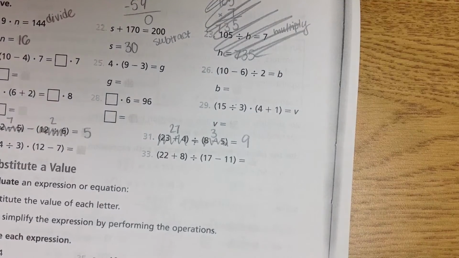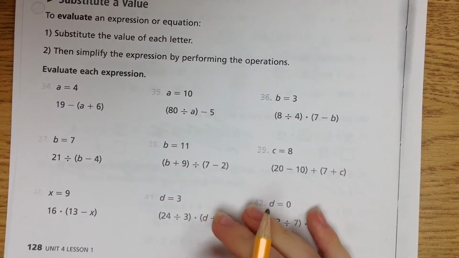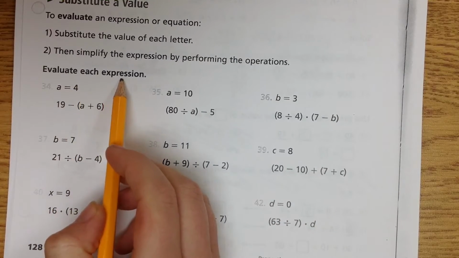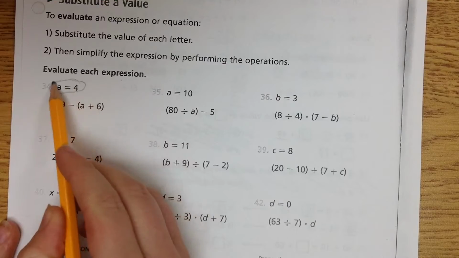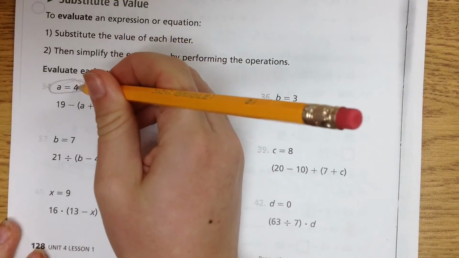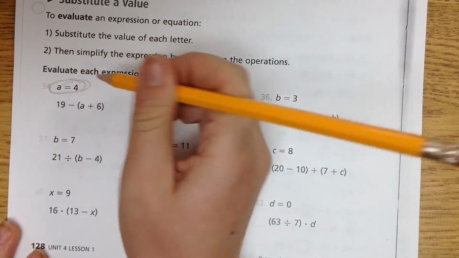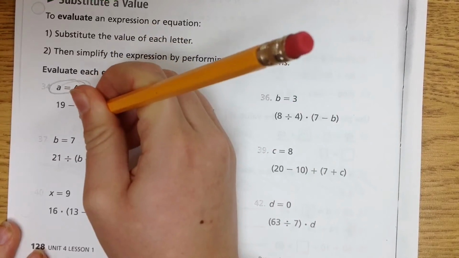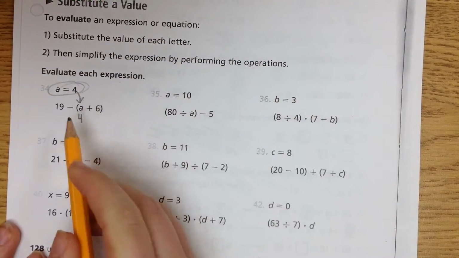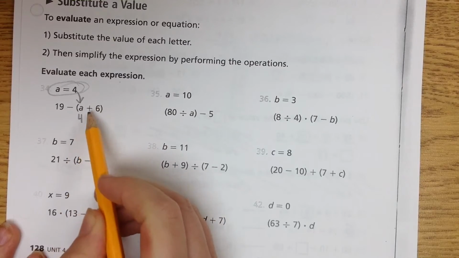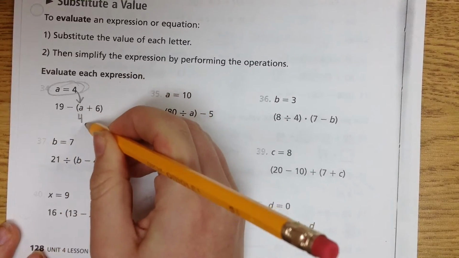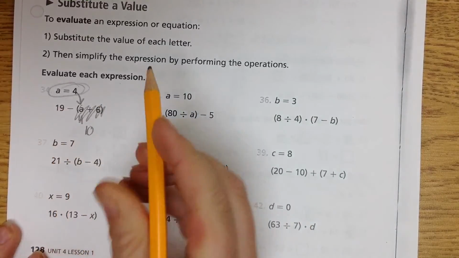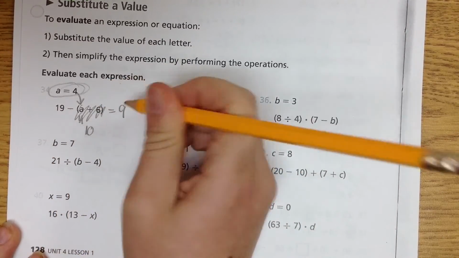All right, and very last thing, I know there's a lot of information. Very last thing is you need to evaluate each expression. So when it says A equals 4, you're going to plug 4 in wherever it says A. So right here, that becomes a 4. So you remember you do parentheses first. 4 plus 6 gives us 10. And then you do 19 minus 10. So your answer would be 9.